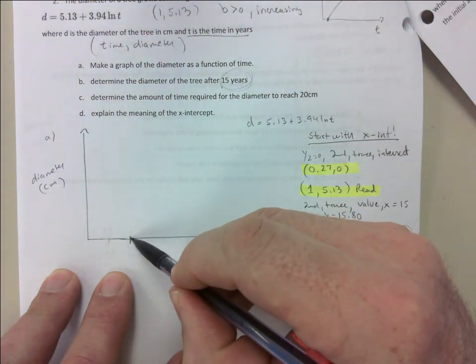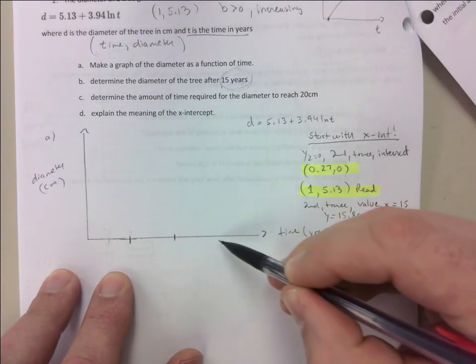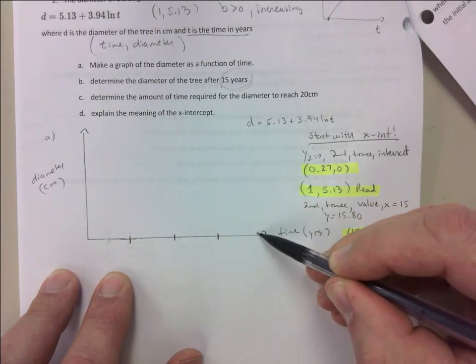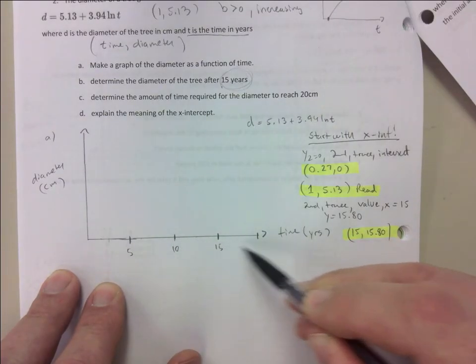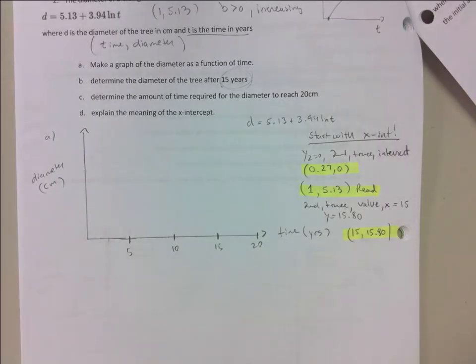So I can go 5, 10, 15, 20. I know my key is probably different, so if it has all the points that are supposed to be on there, if it looks like the function, then you're fine.